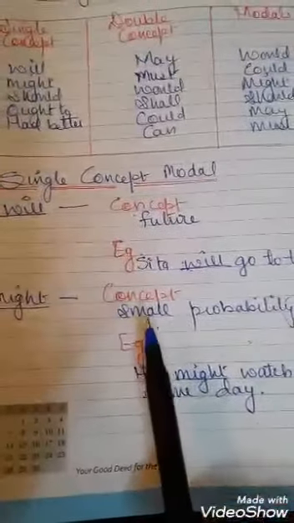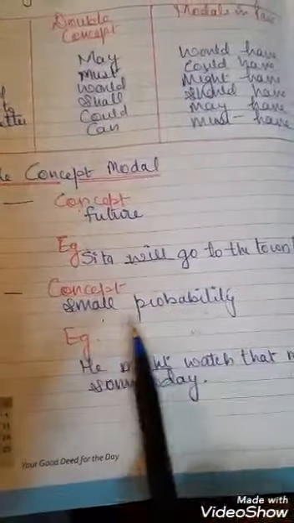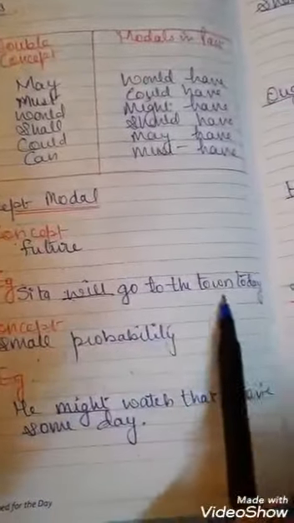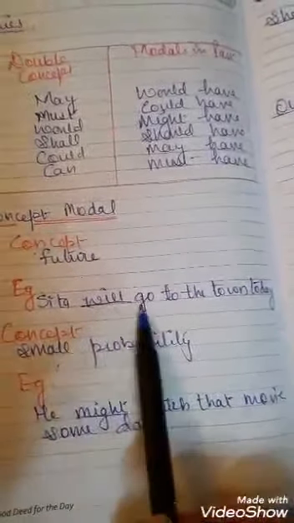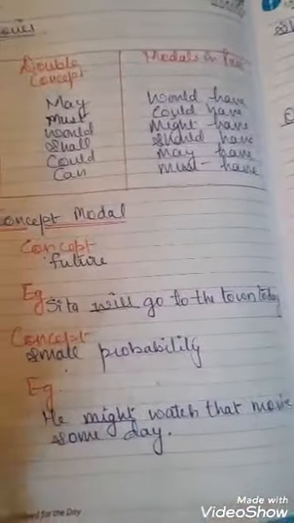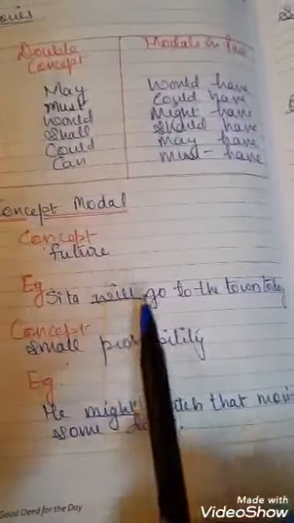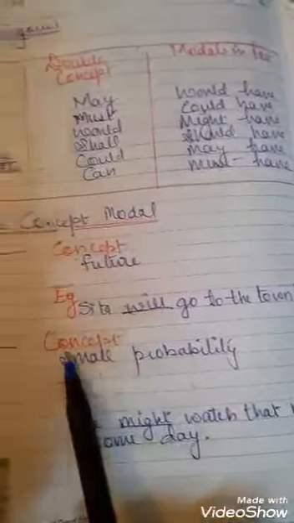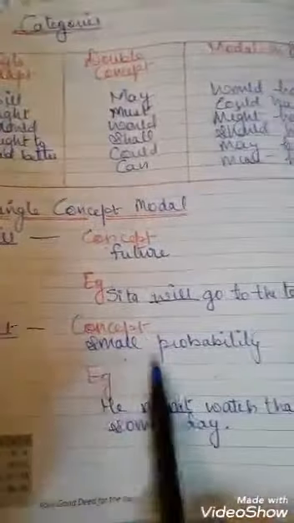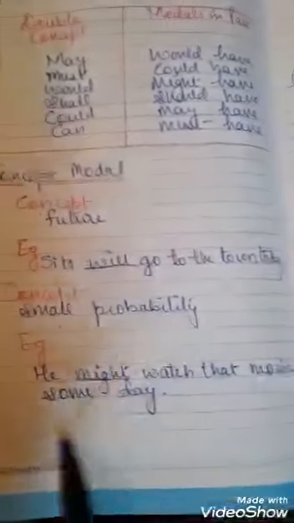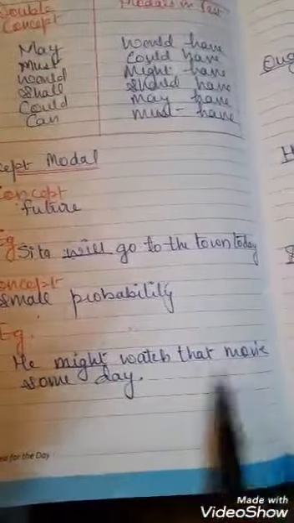Then might. What is the concept of might here? Small probability. If we take the same sentence, it would be: Sita might go to the town today. So there is a small probability that she will go to the town. So might is showing what concept? Of small probability. One more example: he might watch that movie someday.